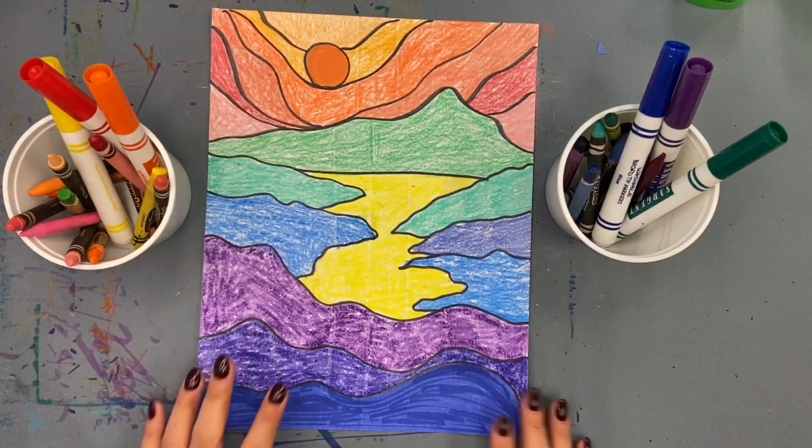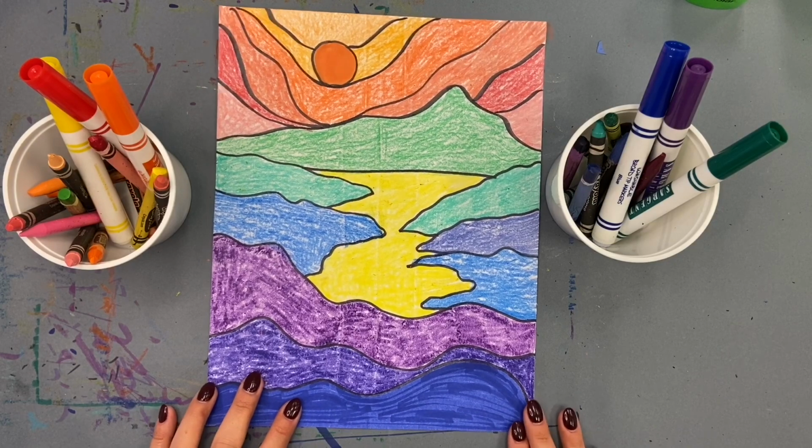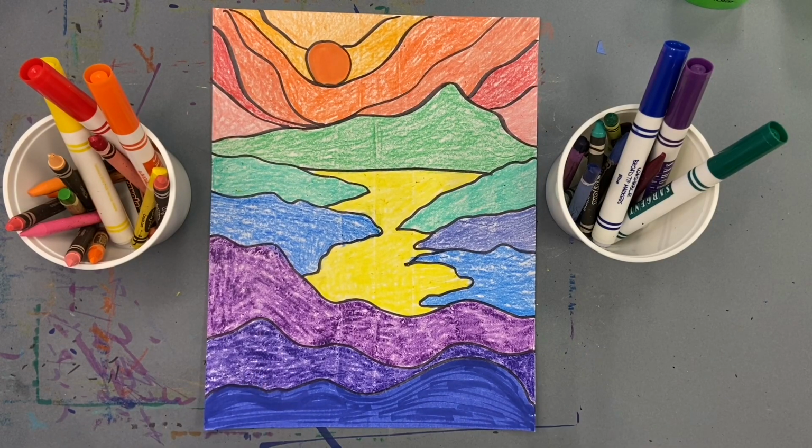When you're all finished, you'll have a Ted Harrison inspired landscape with warm and cool colors.